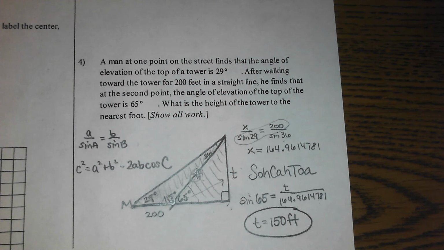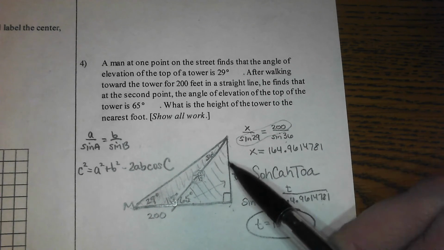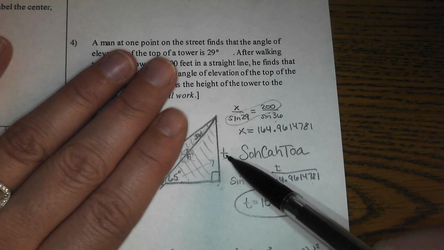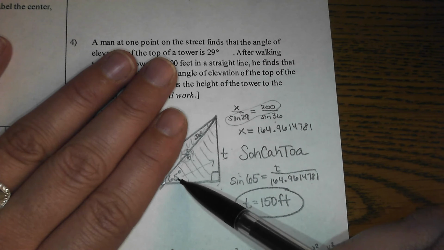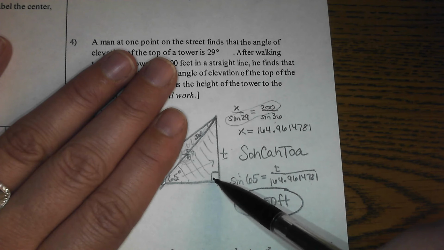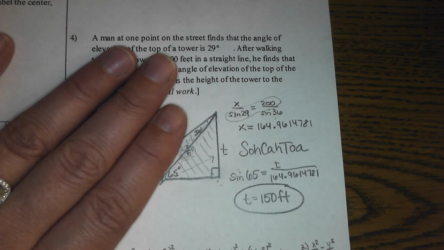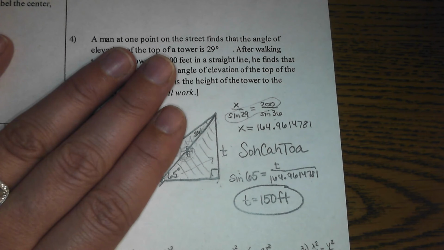So law of sines, law of cosines. Some of you, I remember in this chapter, thought it might be easier to do the law of sines twice in these types of problems. So you'd still do the same first law of sines that we did. Then in your right triangle, just because you can use SOHCAHTOA doesn't mean you have to. You can do t over the sine of 65 equals that number that you found over the sine of 90. If you wanted to keep it law of sines twice, you can do that. It's just that most often when people see right triangles, they just use SOHCAHTOA. But you can do the law of sines twice if you want. Okay?